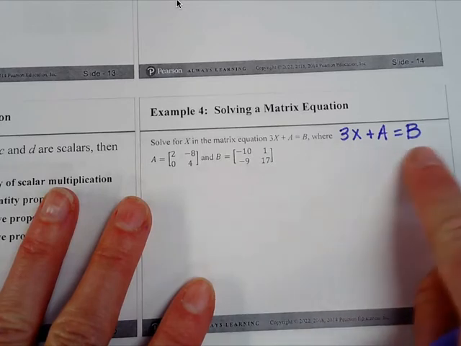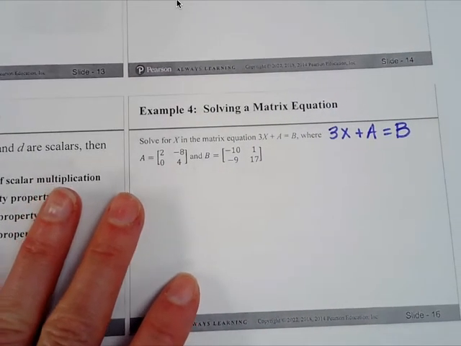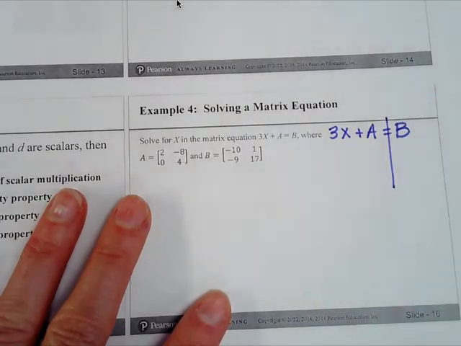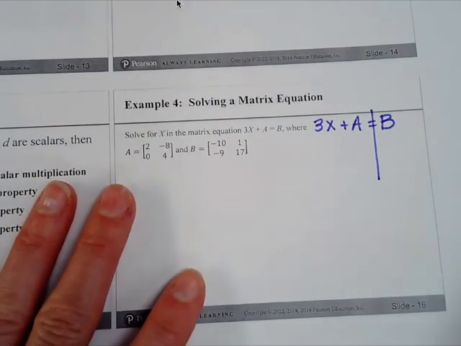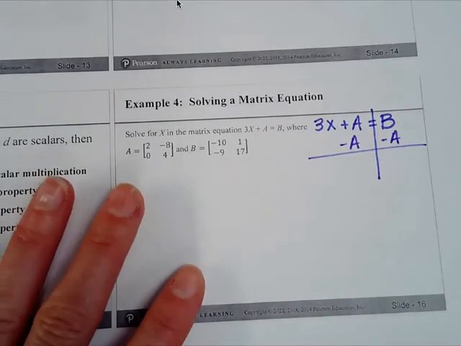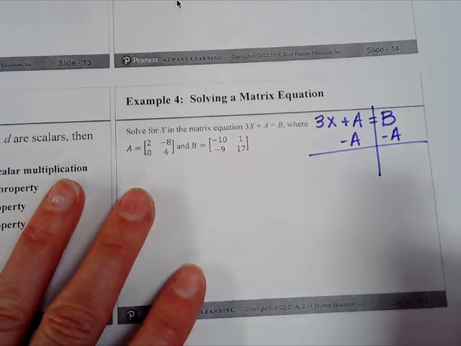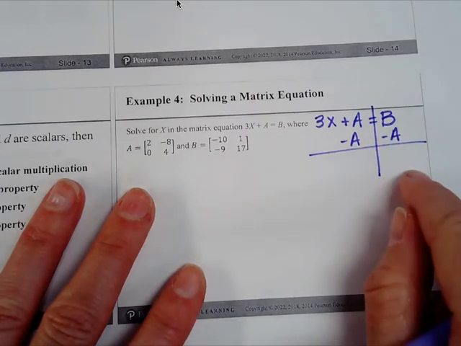But let's think about it as an equation where we need to solve it. What would be the first operation we would need to do to solve this? Subtract a. So it's b minus a.